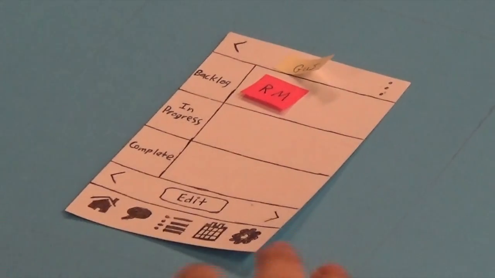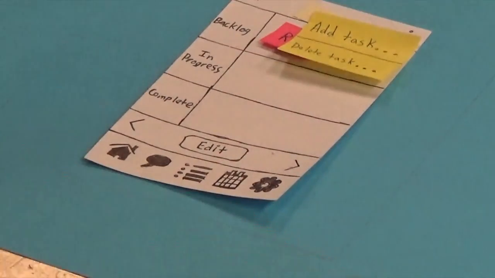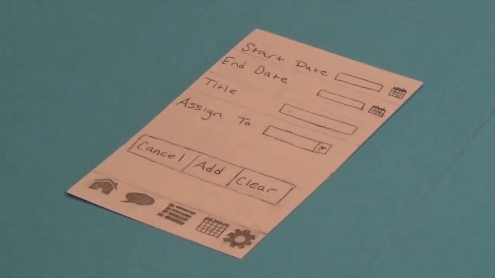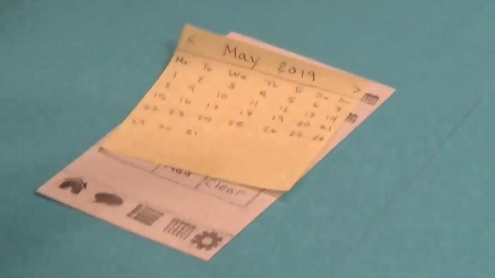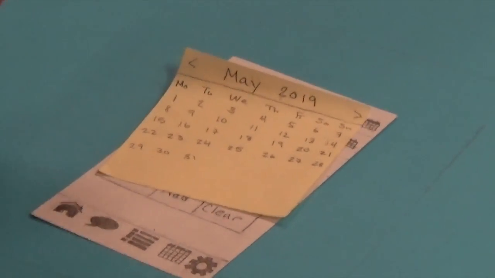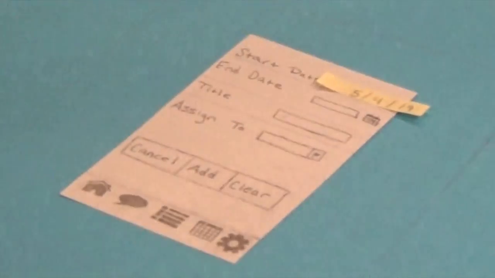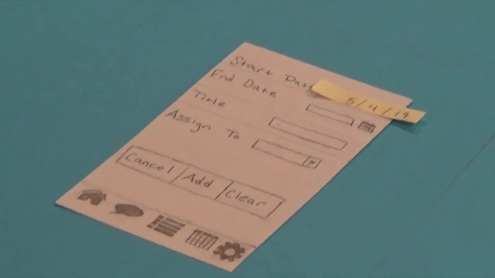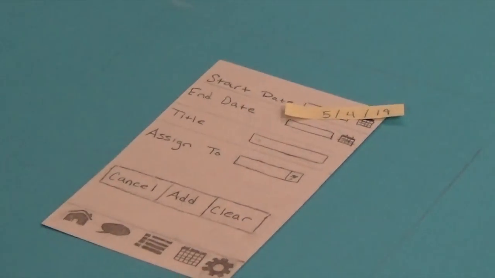Okay, so now I have to add one more task for him to do, so I'm going to click the three dots again. And I'm going to add another task. Okay, so now I'm going to do this all over again, so I'm going to do start date. Click the calendar. And I'm going to set the start date for this one to be May 4th. Okay, then I'm going to add the end date, click the calendar one more time. And I'm going to set the end date to be May 5th.